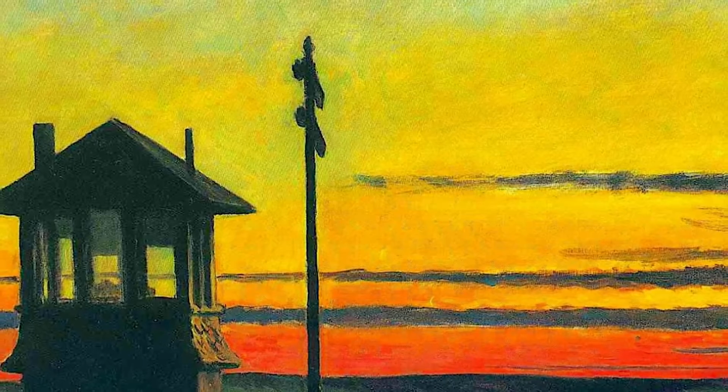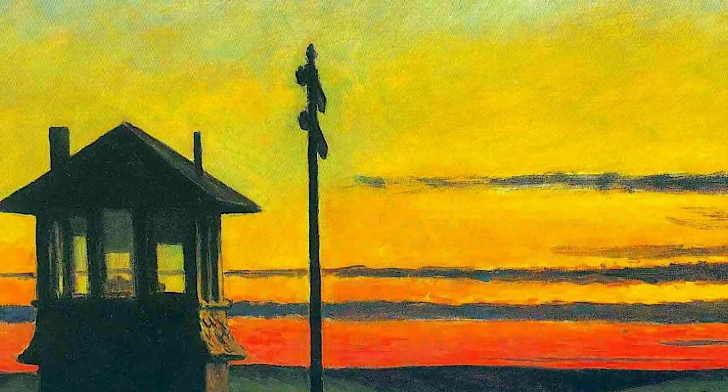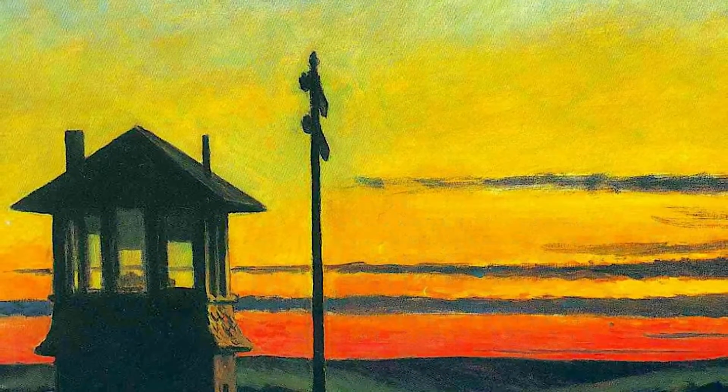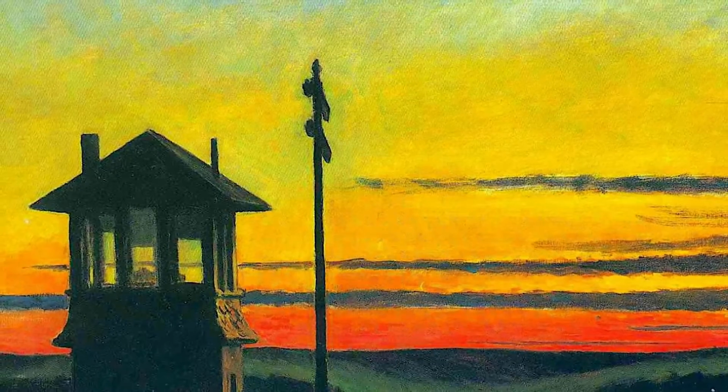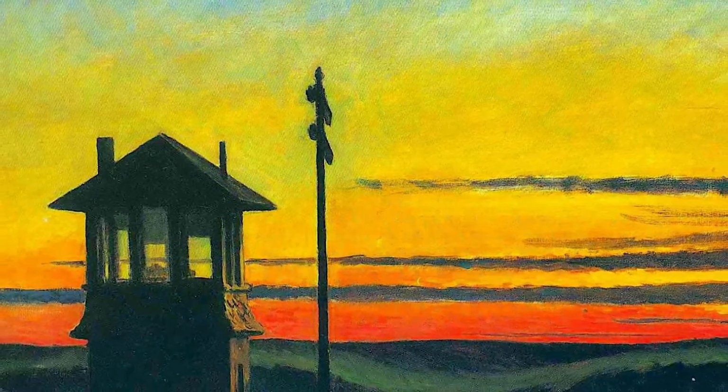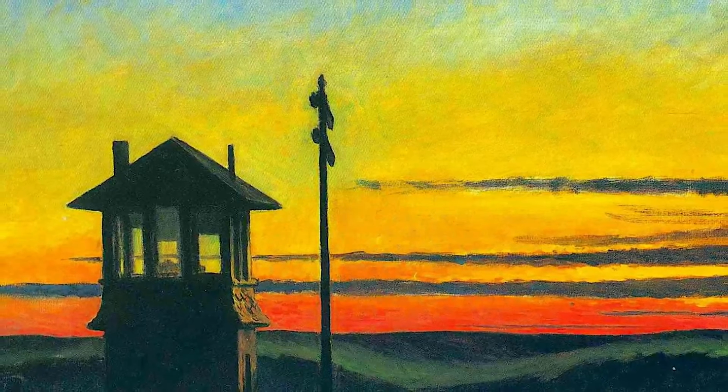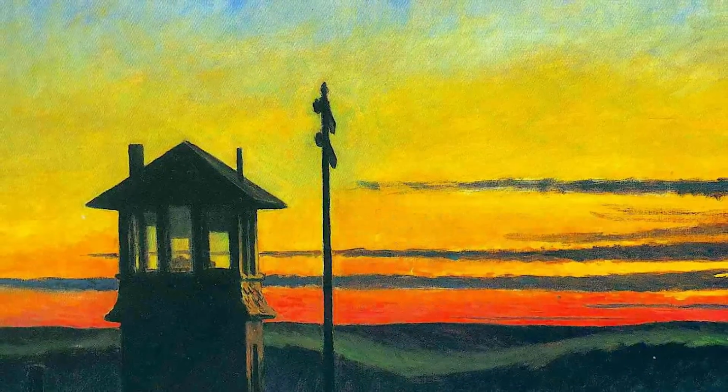Hopper wants with his palette to be realistic for modernity. He wants to faithfully reproduce natural phenomena such as a sunset, but he can't help but give that touch of unreality of his own. The sky seems to bleed in this work.